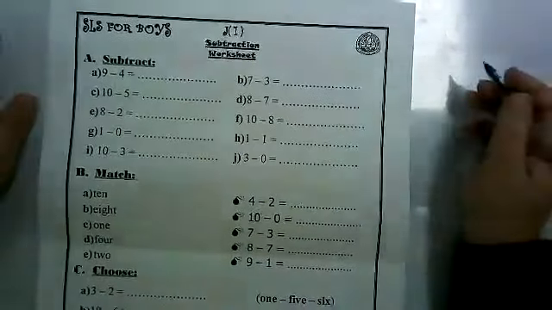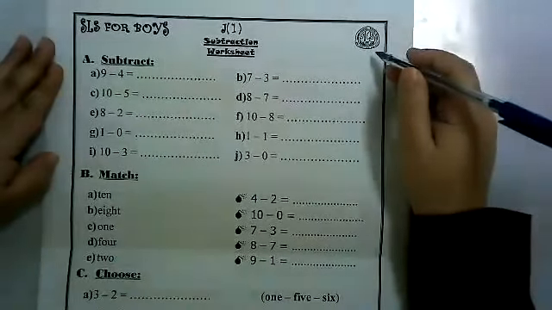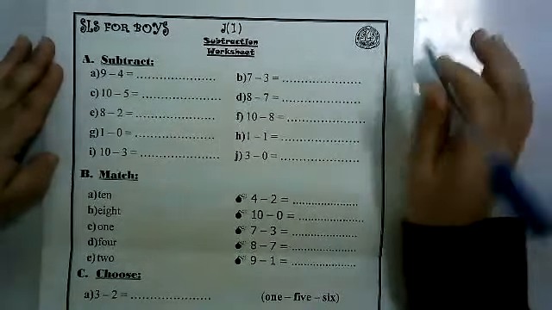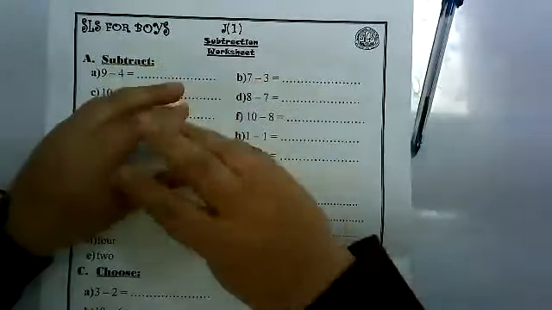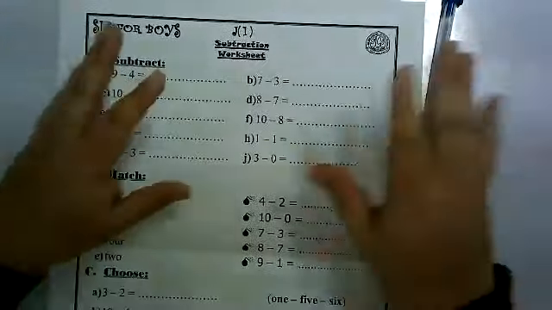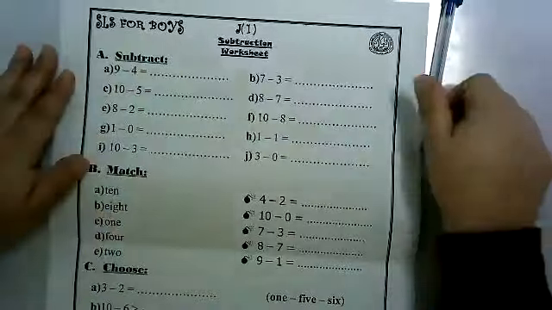I'm going to start a new lesson. This is subtraction. What's the meaning of subtraction? Subtraction means to take away numbers, to take some numbers away from another number. Okay?